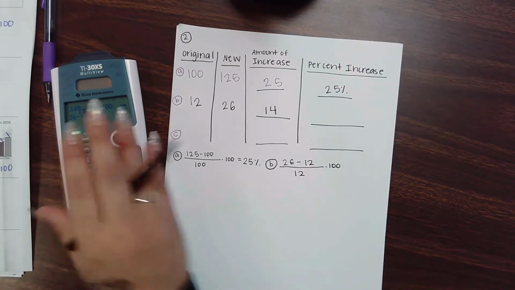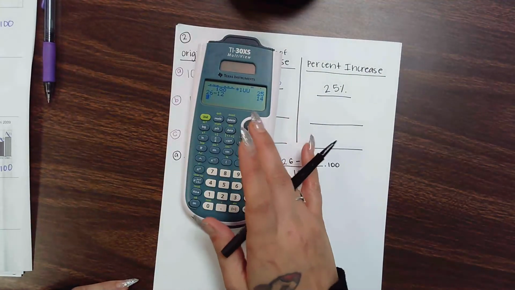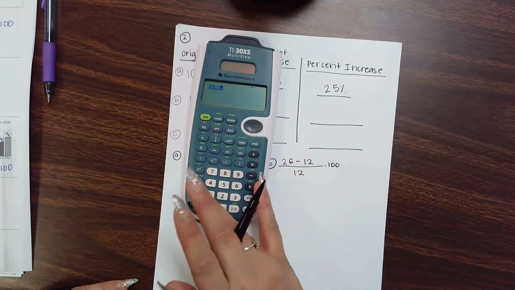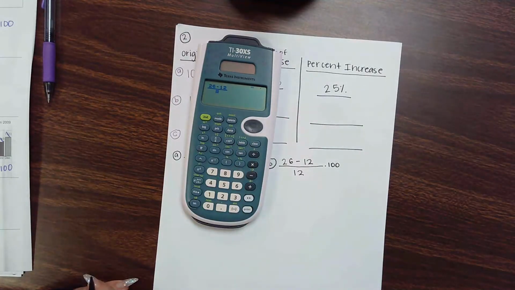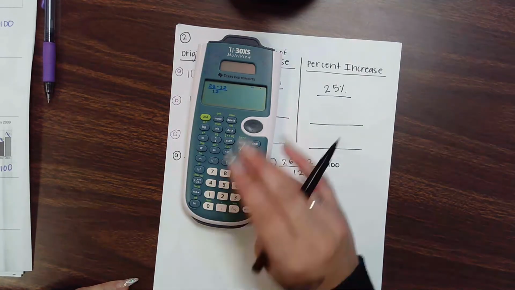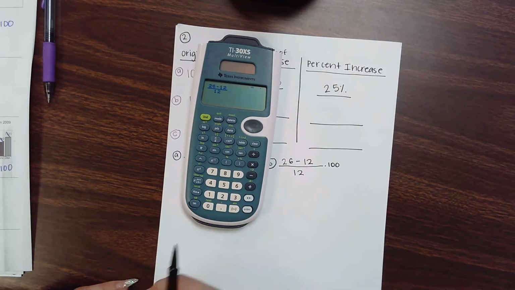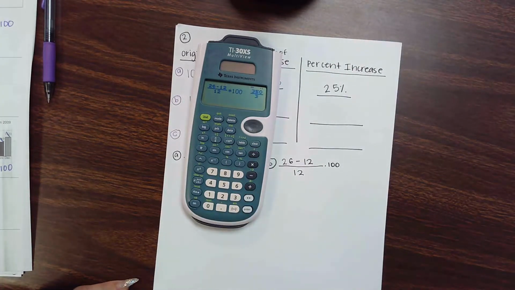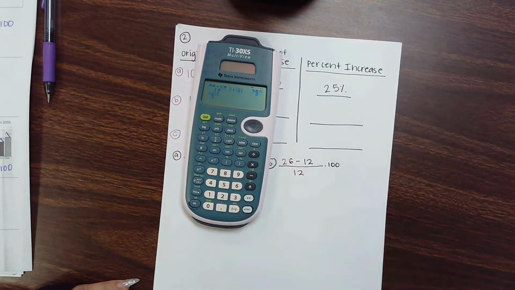Okay, now if I enter this into my calculator, I like to clear first, just so nothing stays in there. N over D, 26 minus 12. I use the cursor to go down, so I'm in the denominator. And I type 12. And then I use the cursor to go to the right. And you need to multiply by 100. If you don't, it gives it to you in a decimal, but we want it in a percent. We multiply by 100. And because I typed that fraction button, it gave me an answer as a fraction. I need to do my button that kind of converts it.